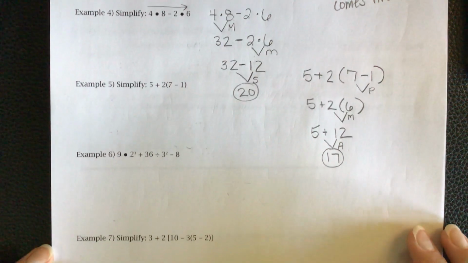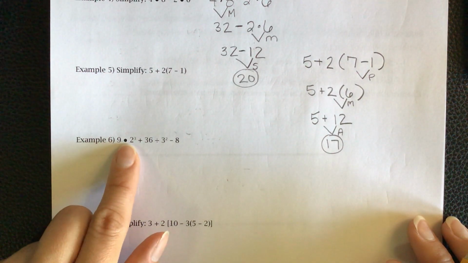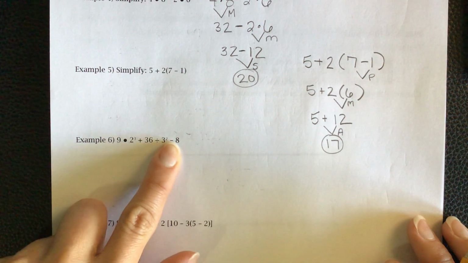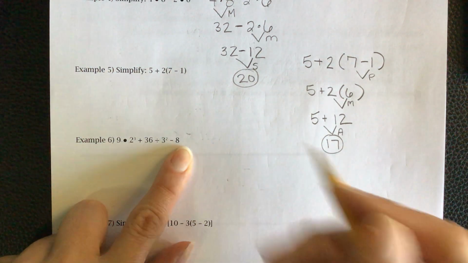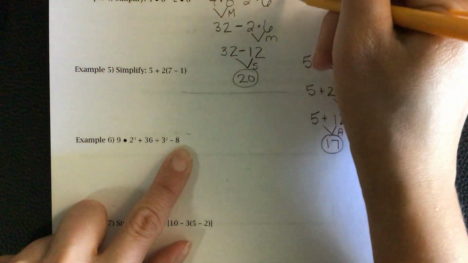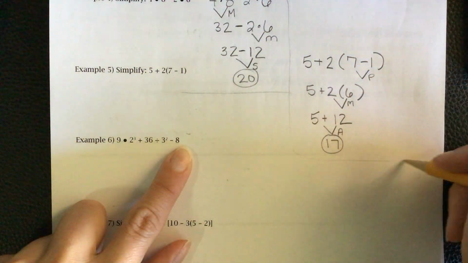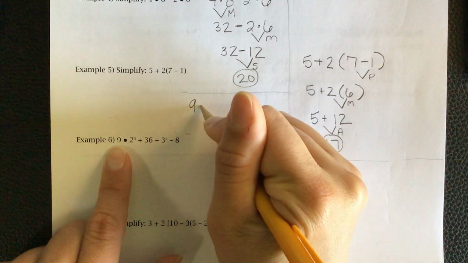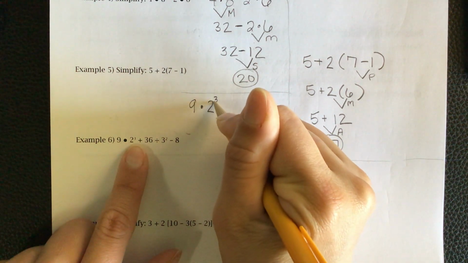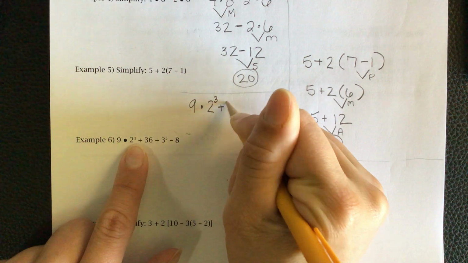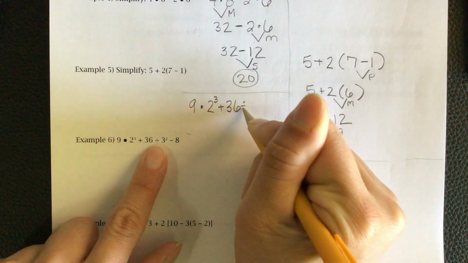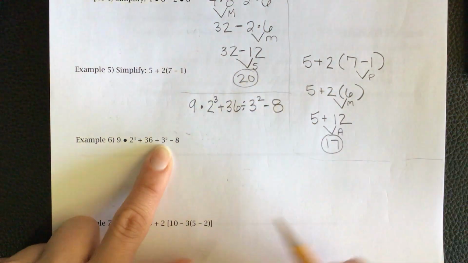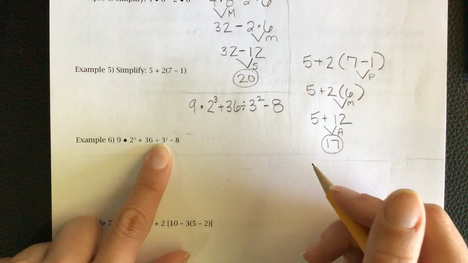Let's look at the next one. We have 9 times 2 to the third power plus 36 divided by 3 to the second power minus 8. I'm going to box some of these off a little bit so we have some space. And I'm going to fill that in right here. So we have 9 times 2 to the third power plus 36 divided by 3 to the second power minus 8. So we're going to do those exponents first.